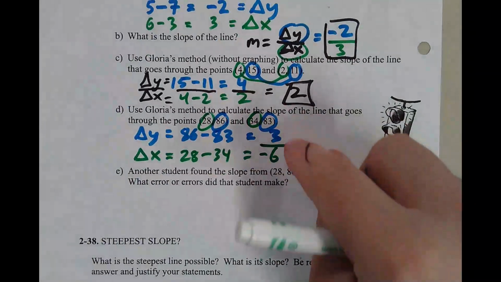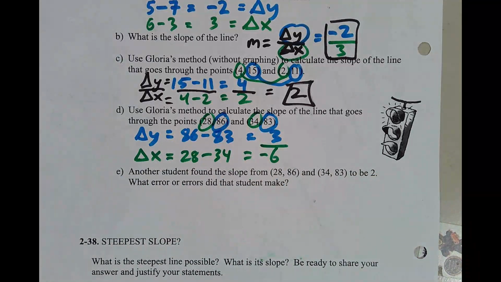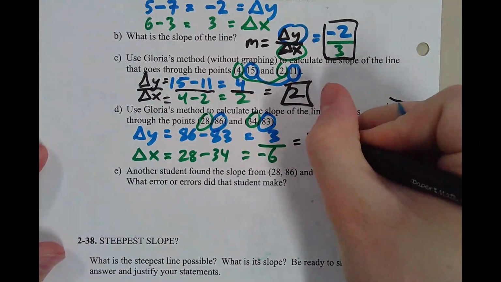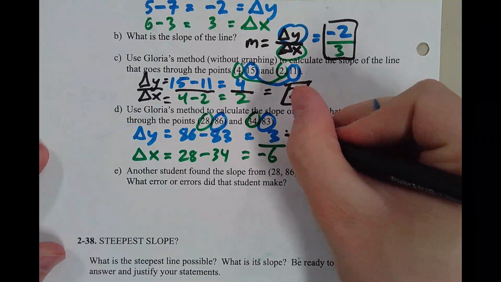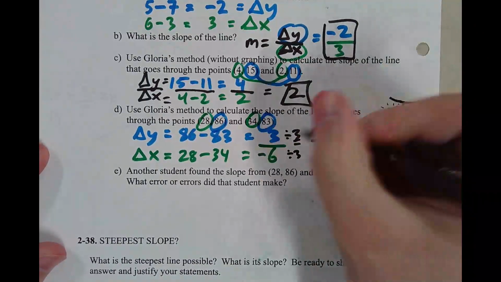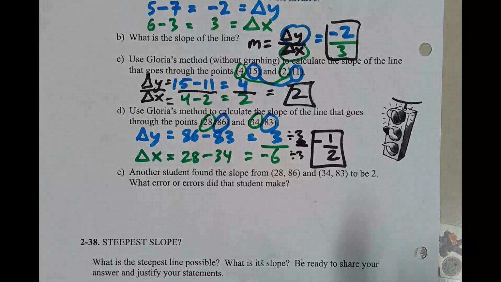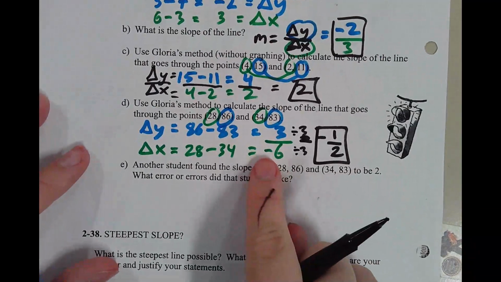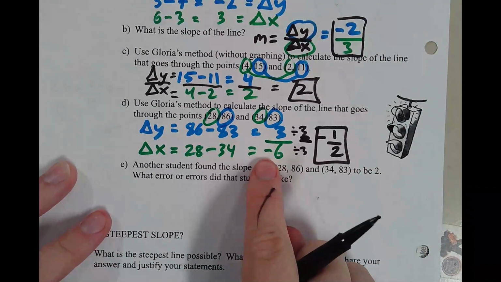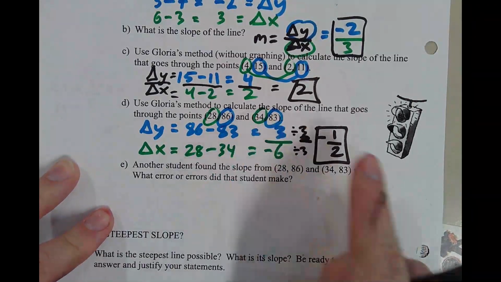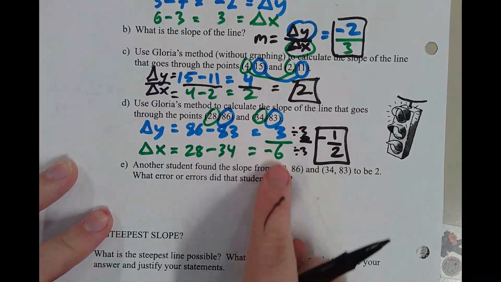What is 3 divided by negative 6? That would be negative 0.5. So this one would be negative 1/2. Dividing both by 3, you can simplify the fraction and get negative 1/2. Remember we talked about the negative number? Why would you put the negative on the bottom when you could put the negative on the top or the left side? So that's true.